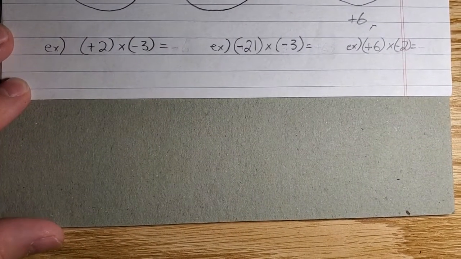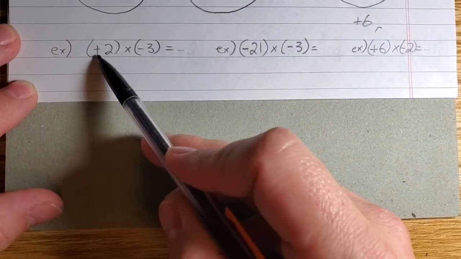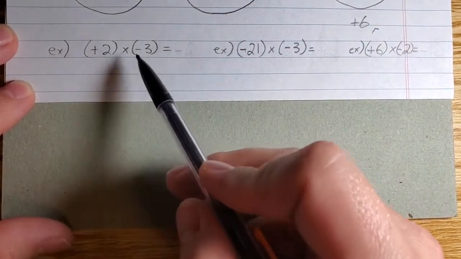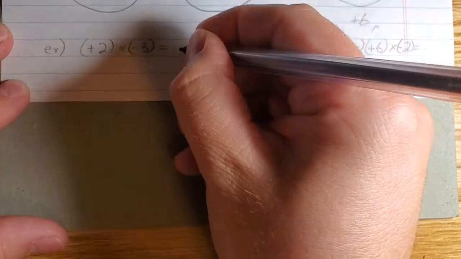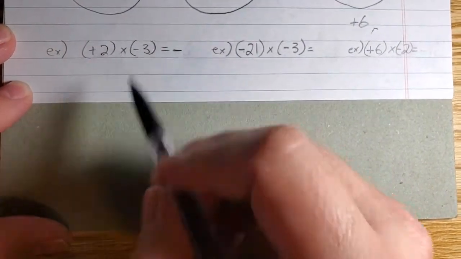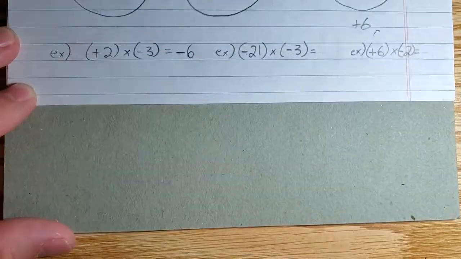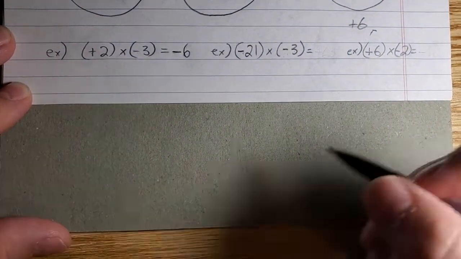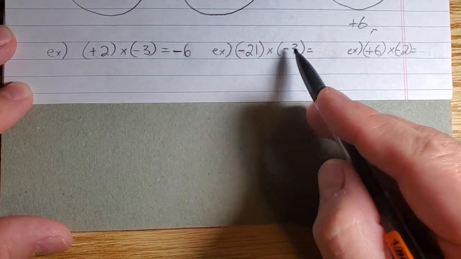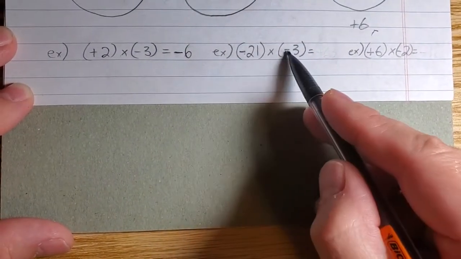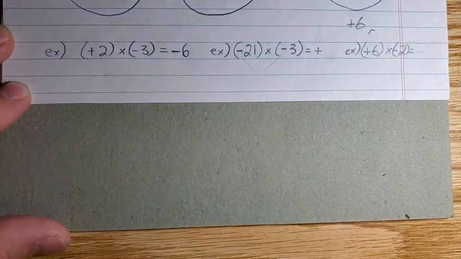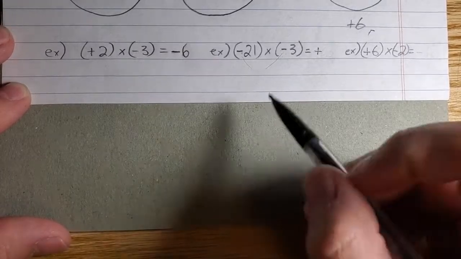So let's put that into practice with some examples. We've got positive 2 times negative 3. Well, first, positive sign, negative sign, they're opposites, so this has to be negative. And 2 times 3 is 6. Cool. What about negative 21 times negative 3? Negative sign, these are the same sign, so it has to be positive. That's our rule. Same sign is positive.